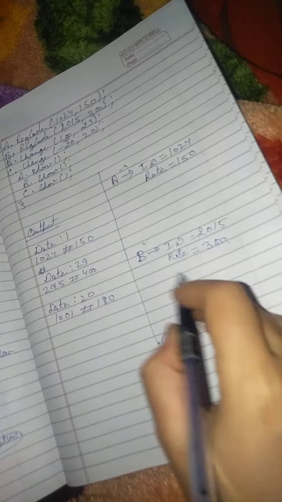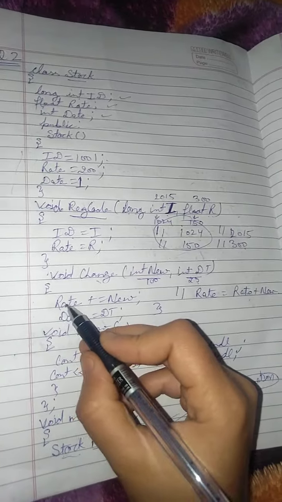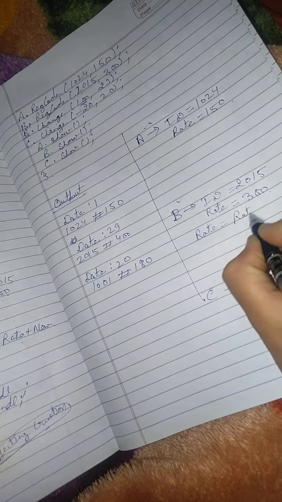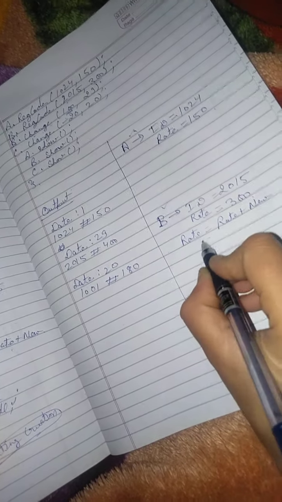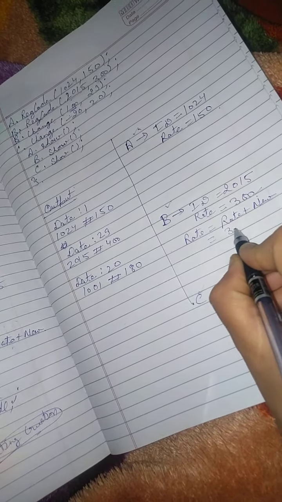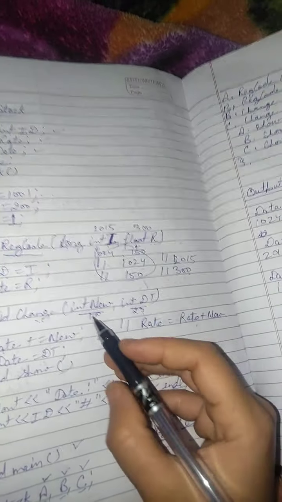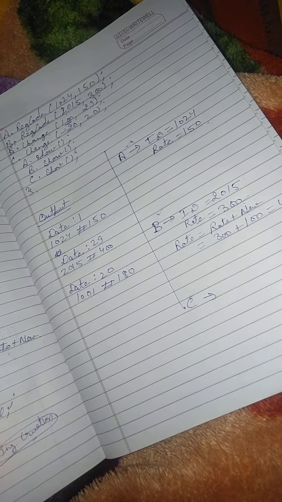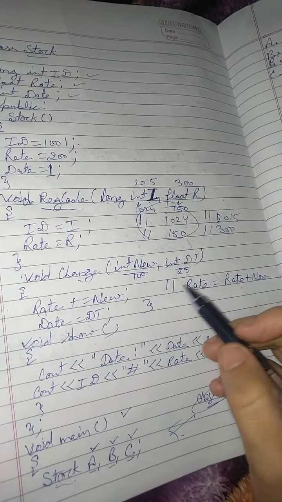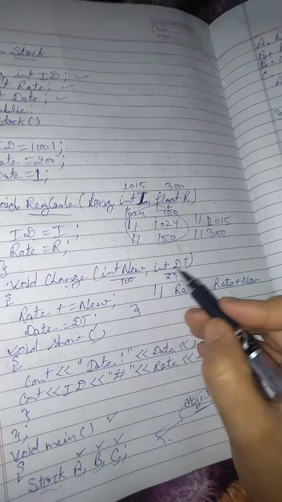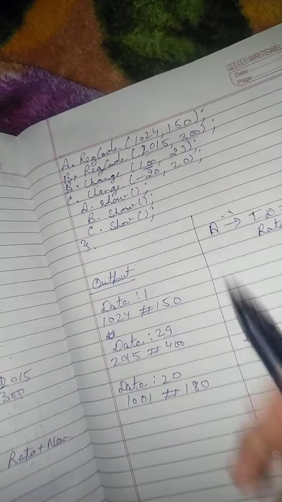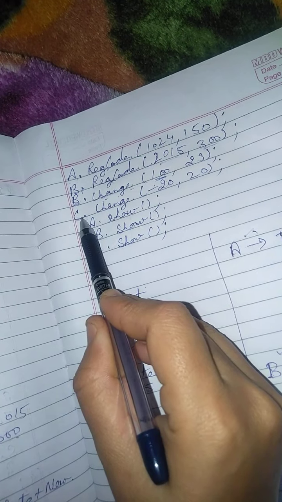Before this, write it here. Here we change the value of rate. Write it here: rate equals rate plus new. As you know, the value of rate is 300, plus the value of new, that is 100. It means that should be 400. Clear? And next one is the date. Date is equal to dt and the value of dt is 29. That means date equals 29. Clear?